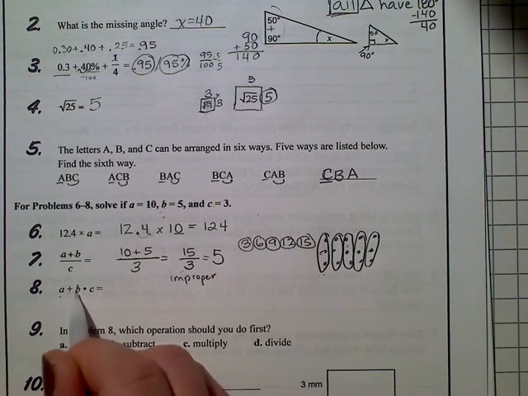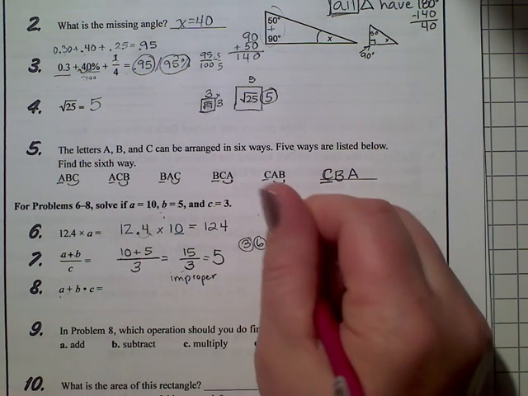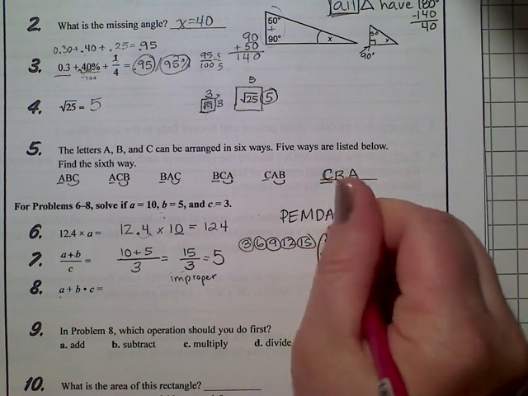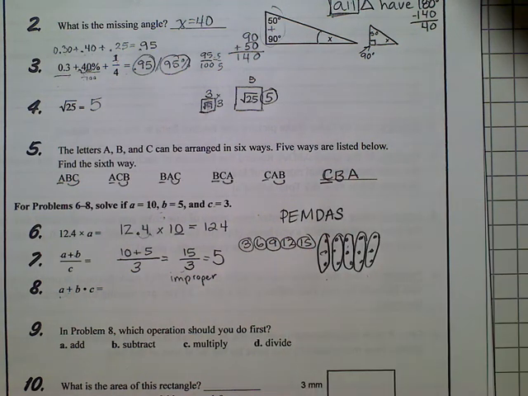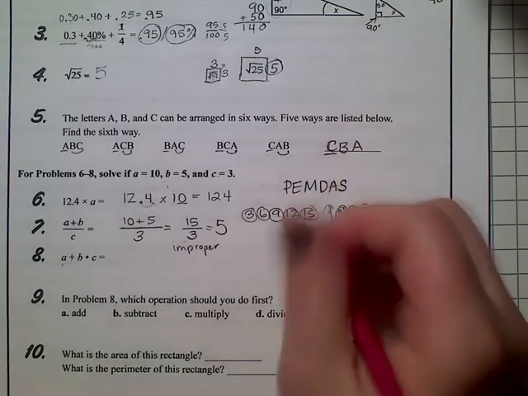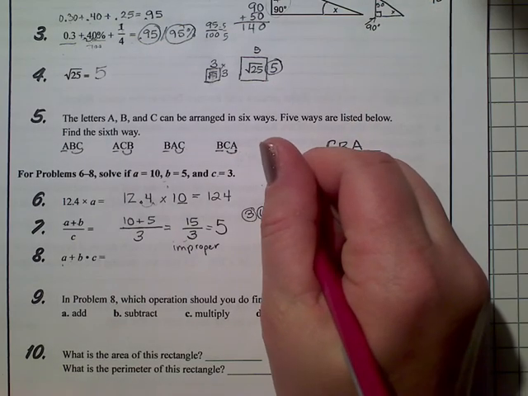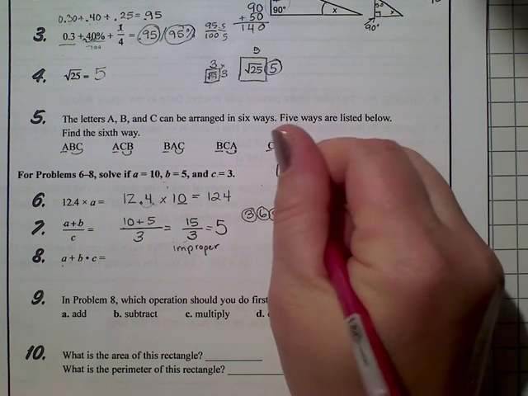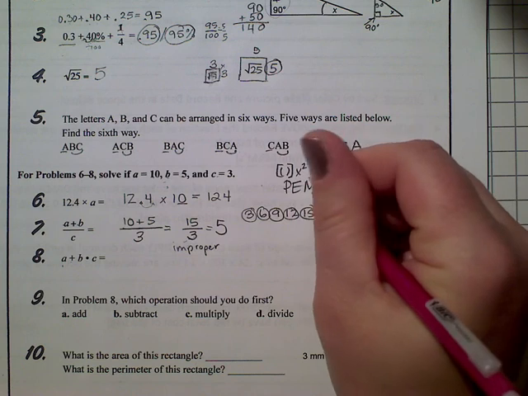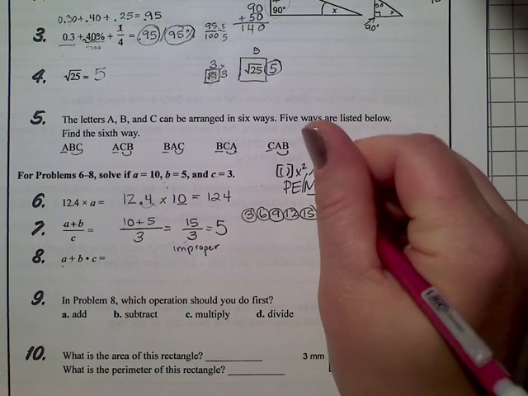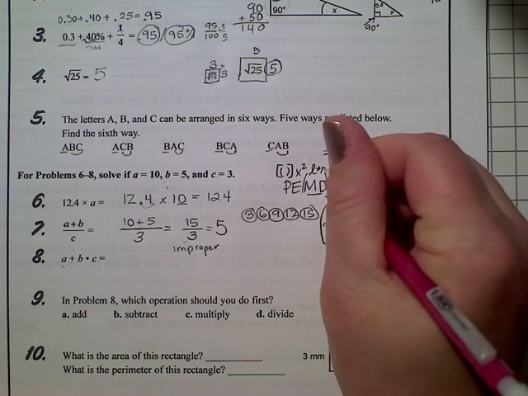Next, A plus B times C. Pay attention, order of operations. PEMDAS. Now, some kids got upset because they said they learned it differently, but I'm just going to make this point. Parentheses or brackets, exponents, multiply and or divide from left to right.